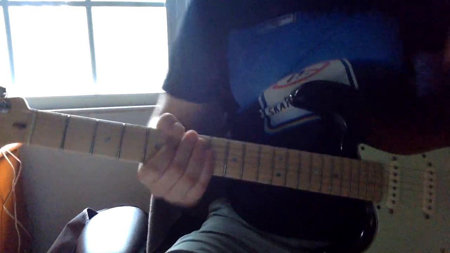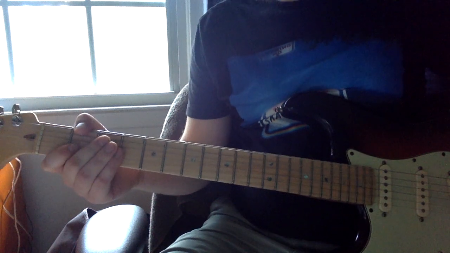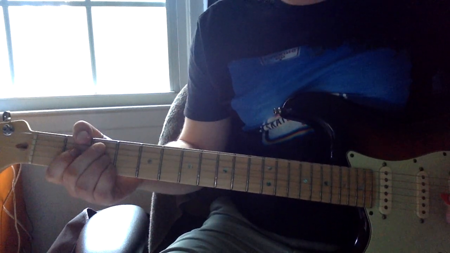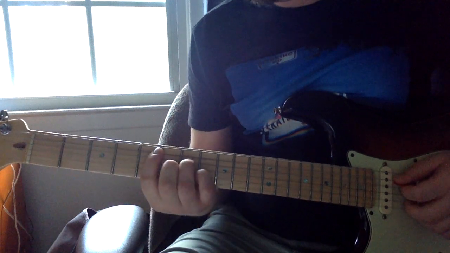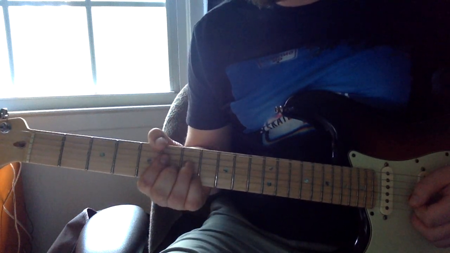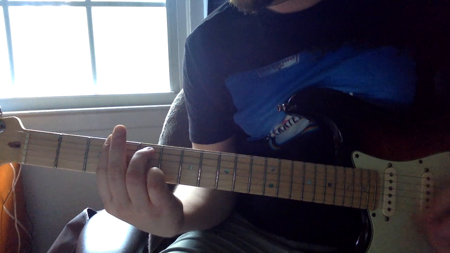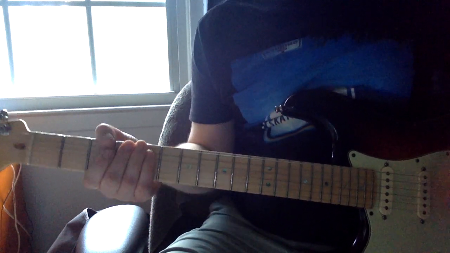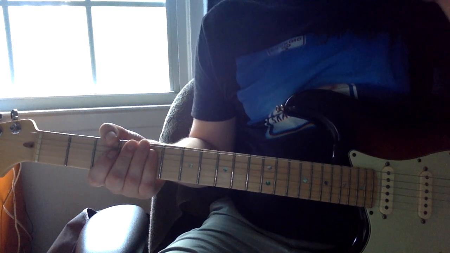So, anyway, I'm trying to think. Oh, yeah, there was one more thing. So the backdoor dominant, interestingly, you could think of the minor 4 chord. So it's kind of like a really roundabout resolution.